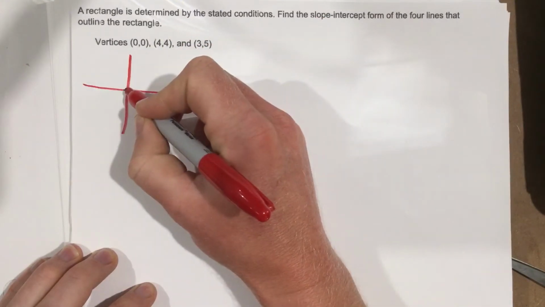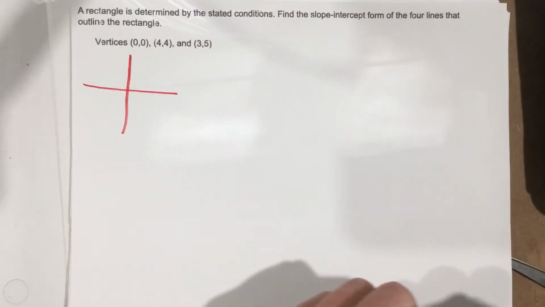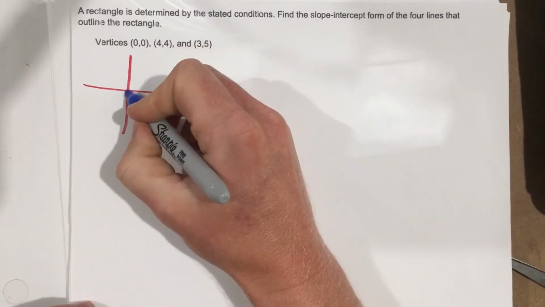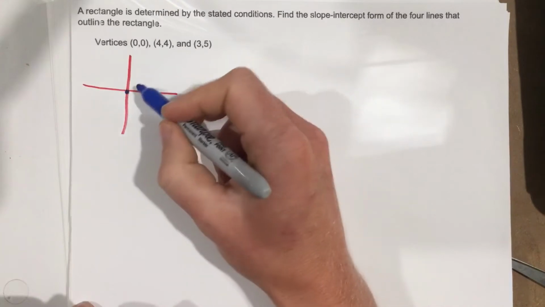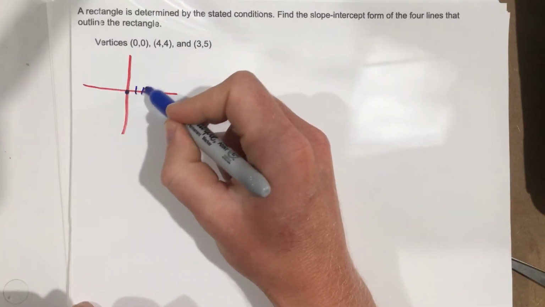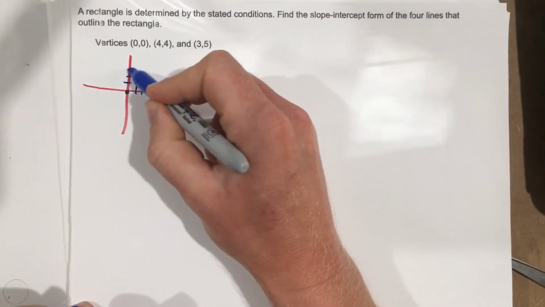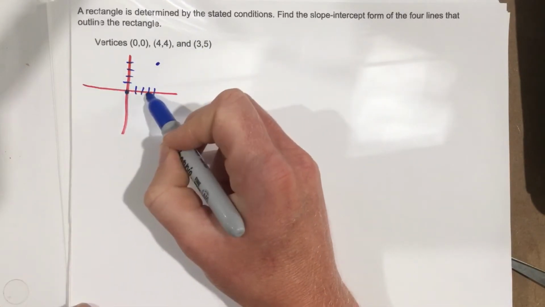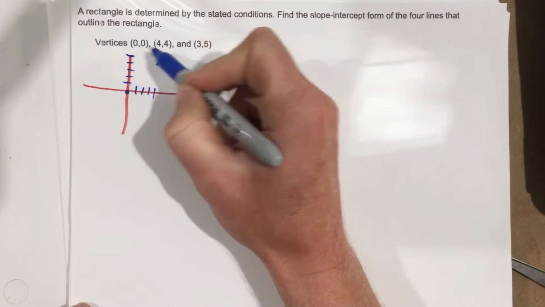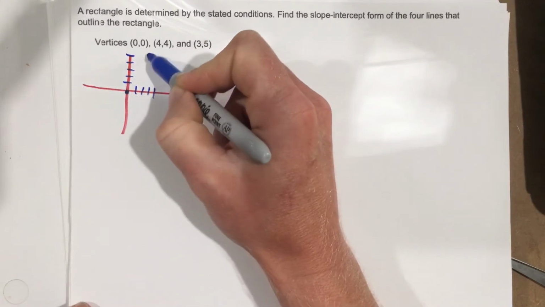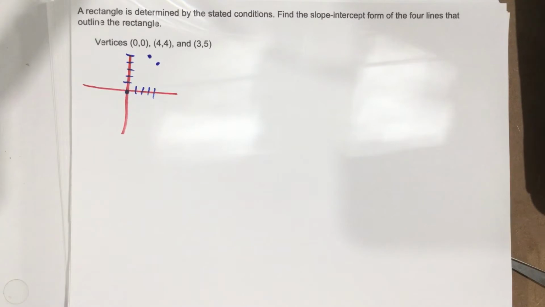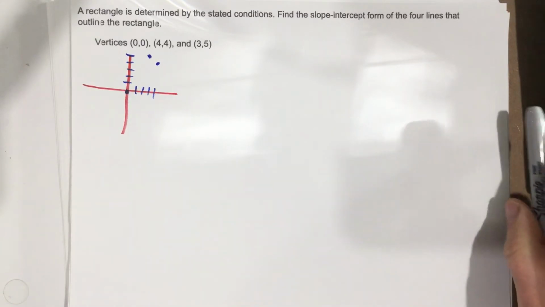0, 0 is here. Maybe I'll mark that with a different color. So we've got 0, 0. We've got 4, 4. So 1, 2, 3, 4 is up here. And then we've got 3, 5, which is 1, 2, 3, up here, 5. So we have 3 parts of this rectangle, essentially.